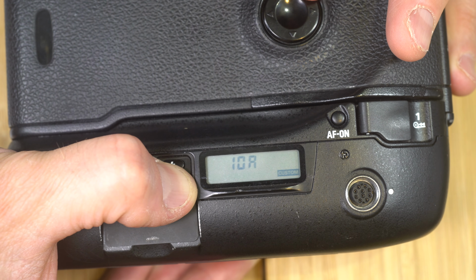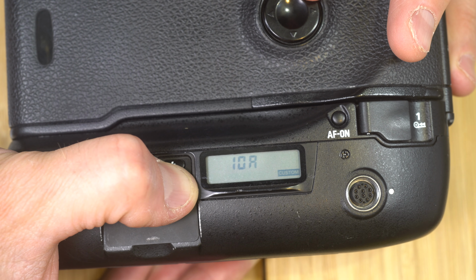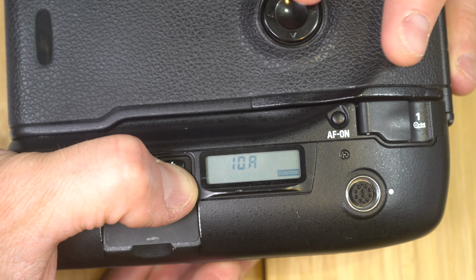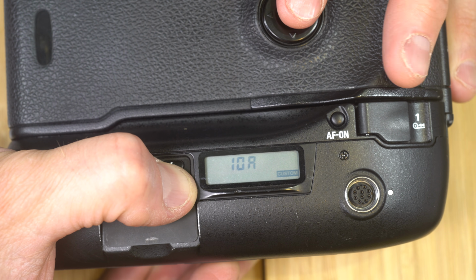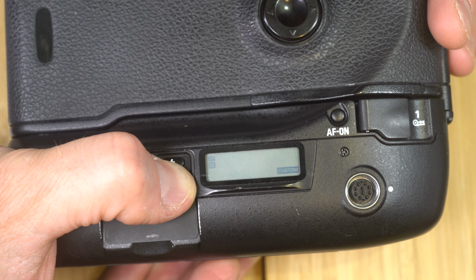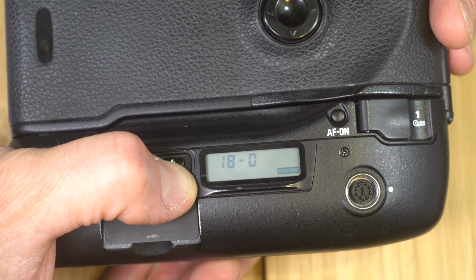So it's totally a matter of personal preference, how you want it to be. I'm going to leave mine on 1-0A. That's the one that I think makes the most sense. And it's the default, so that's convenient.